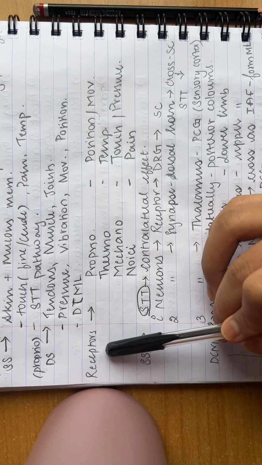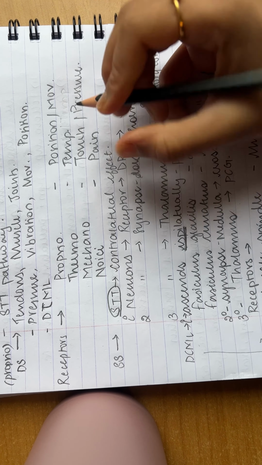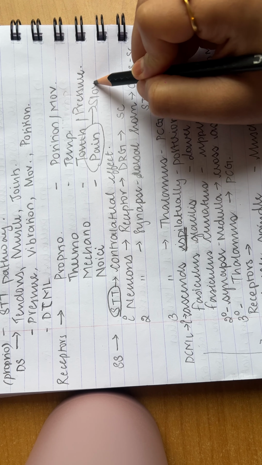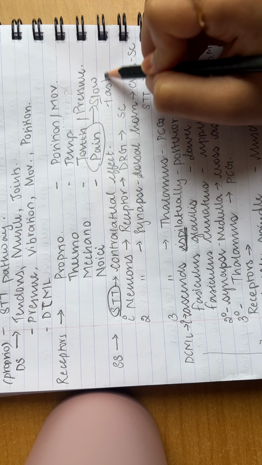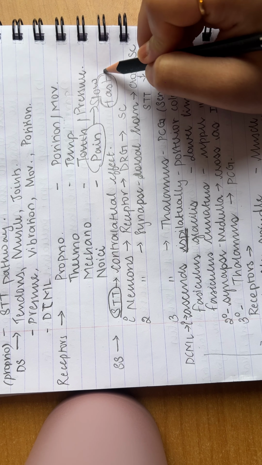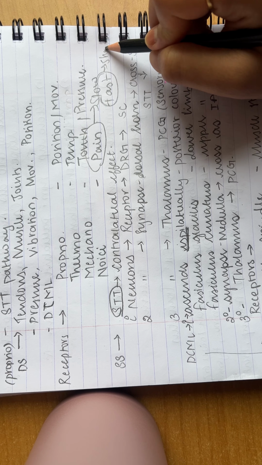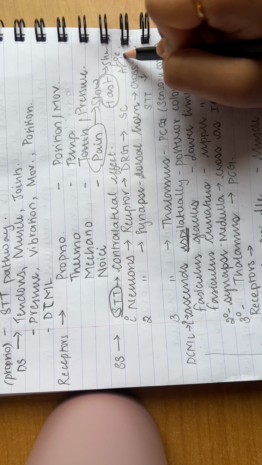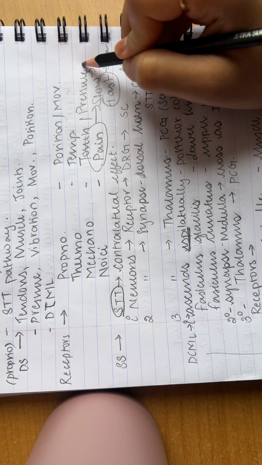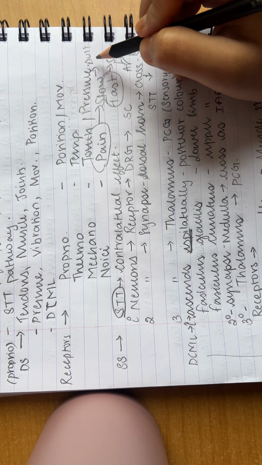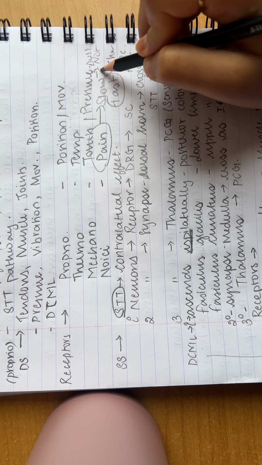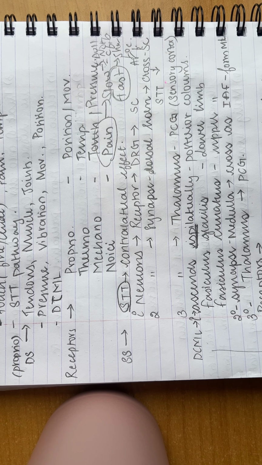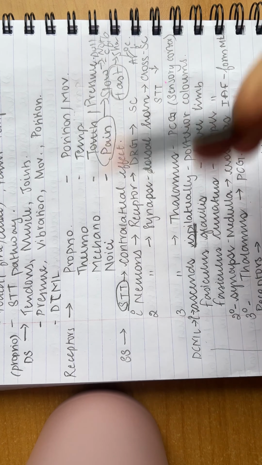Also, we have different kinds of pain: the fast pain and the slow pain. What is fast pain? It is sharp and localized, carried by A delta fibers, whereas slow pain is dull, as it says. It is not localized and it is carried by C fibers. Yes.